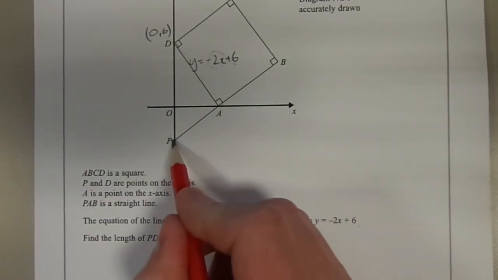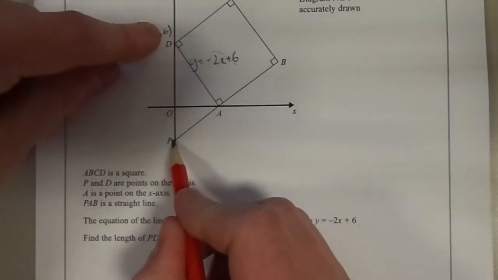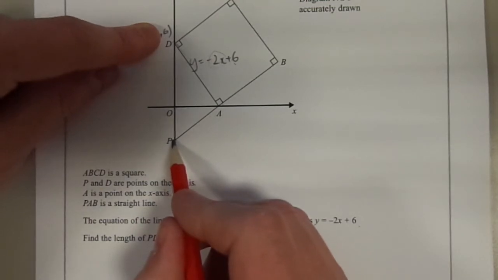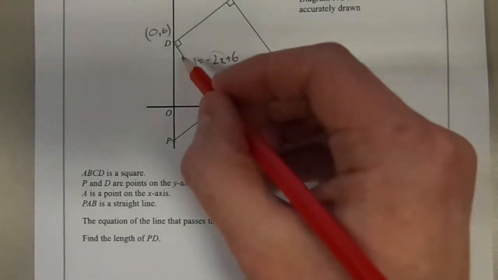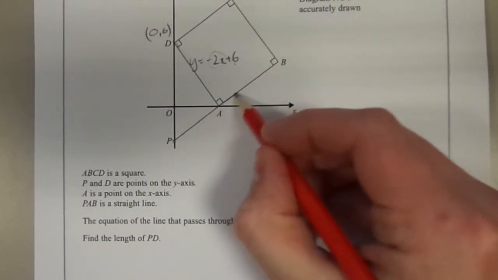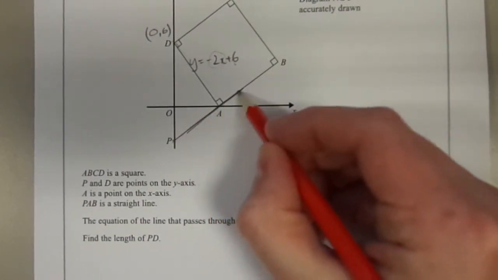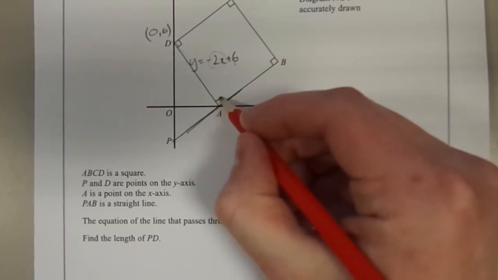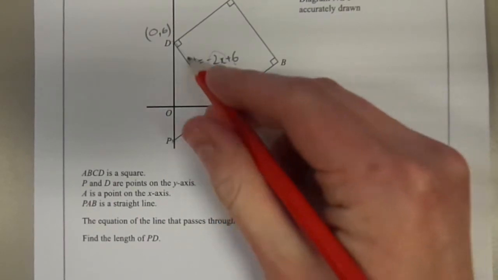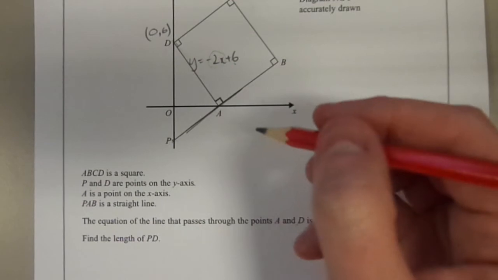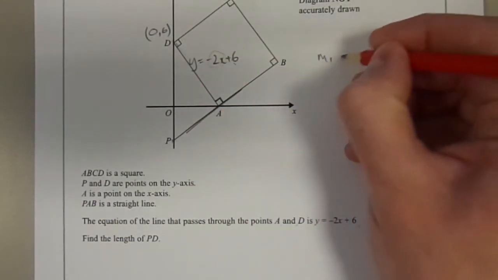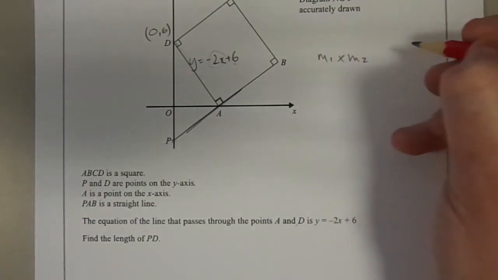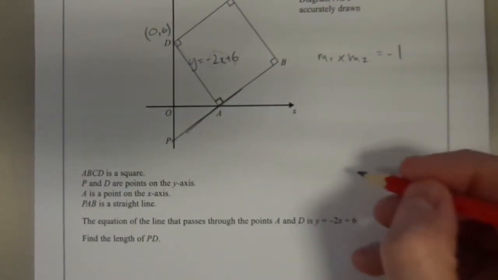If we can find the coordinates of this point, then we can find the difference between 6 and the corresponding y-coordinate down here, and we've got the length of the line. Now, we can find the equation of this line because we know that it is perpendicular to this line here. And perpendicular lines have the property that when you multiply their gradients together you get the value minus 1.